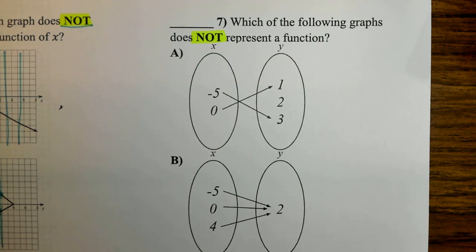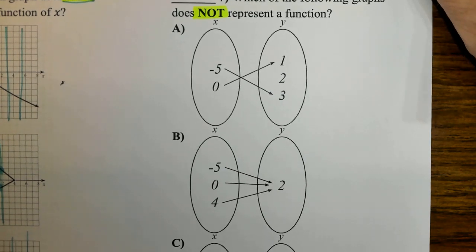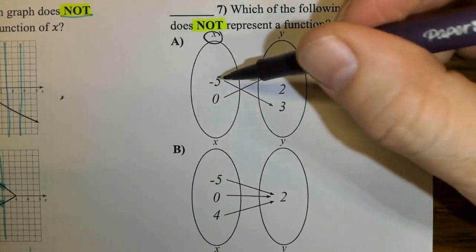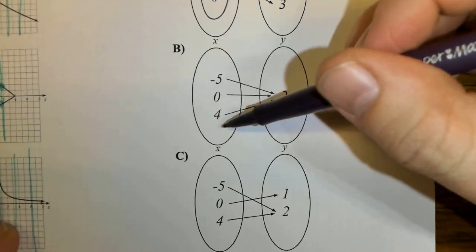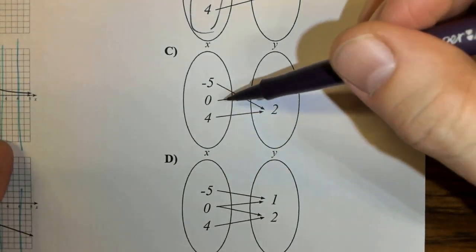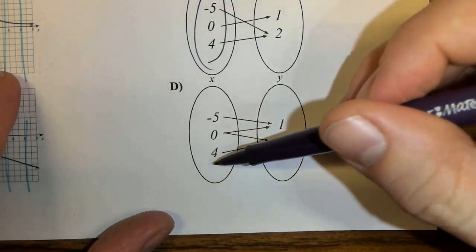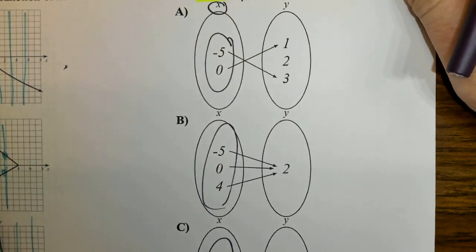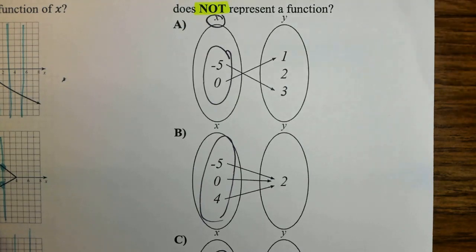The problem with a mapping is I never write my numbers more than once. So if they repeat, they should have more than one arrow. So when I look at these, I only want to look at the x value, right? So I want to look at those, and those. I don't care about y. No one likes y. I don't know why.